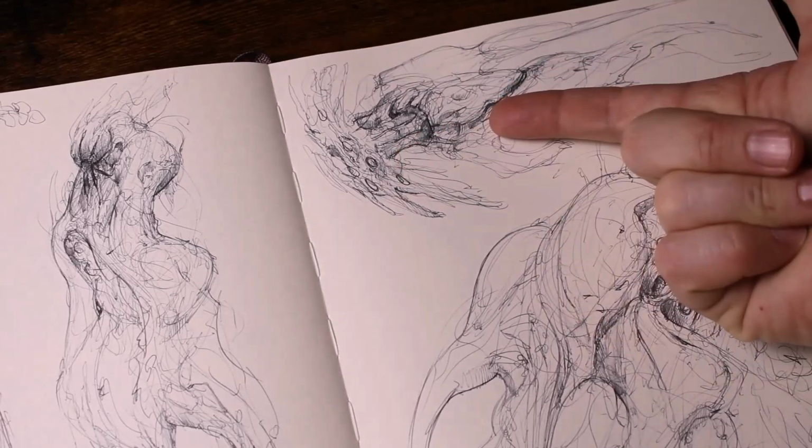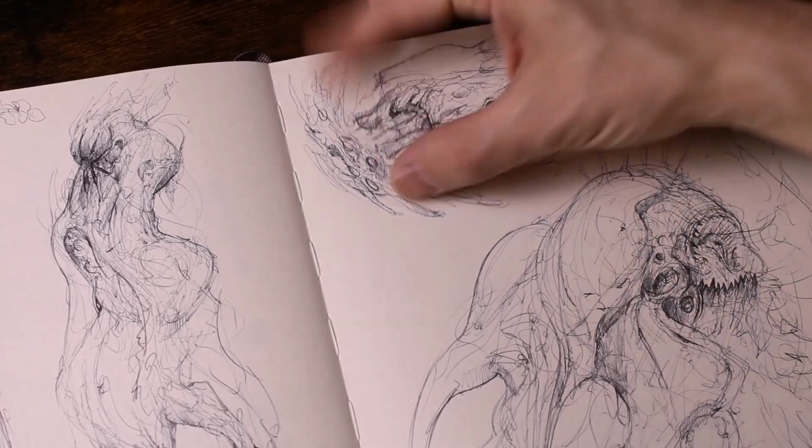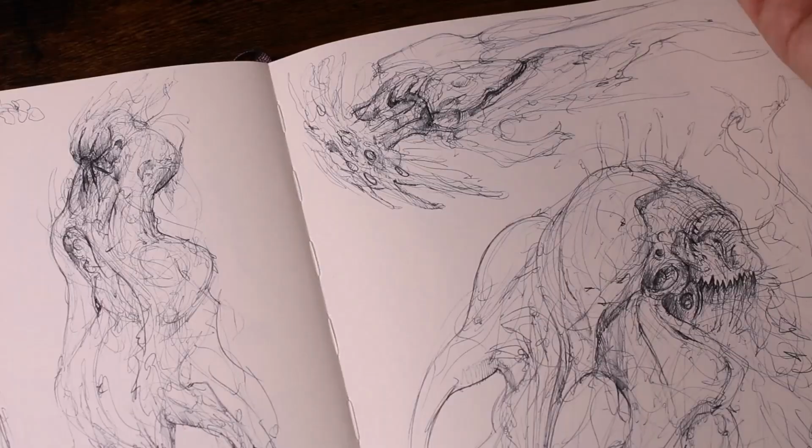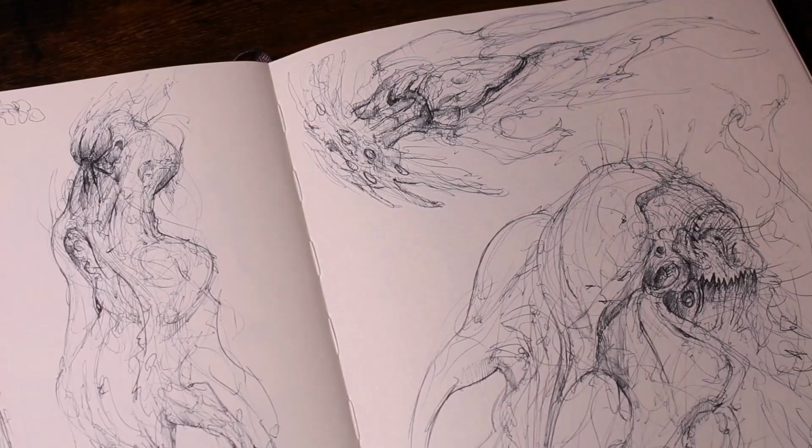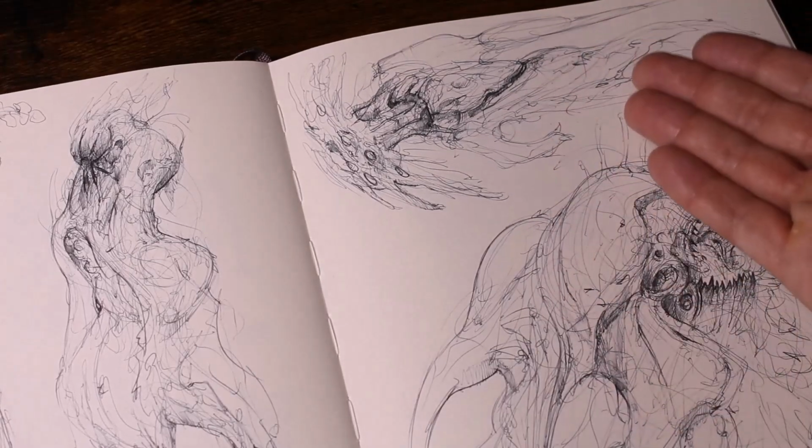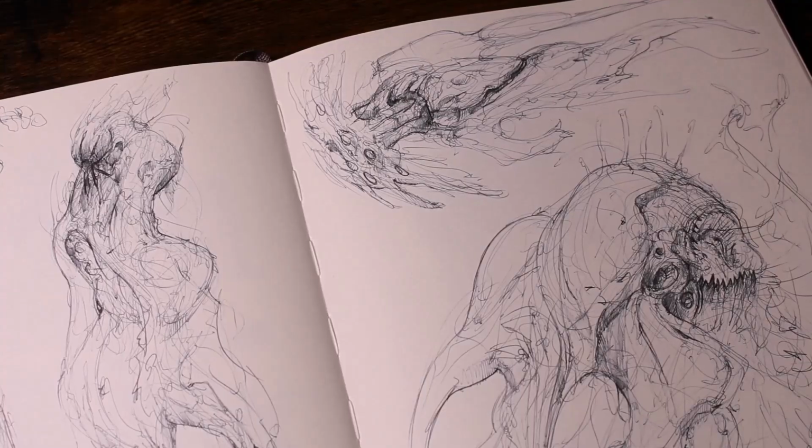Like this thing up here. It looks like a spaceship, but it looks like an exoskeleton mixed with coral. I don't know what it is. I still don't know what it is, and I drew these 3 years ago. So it is what it is.